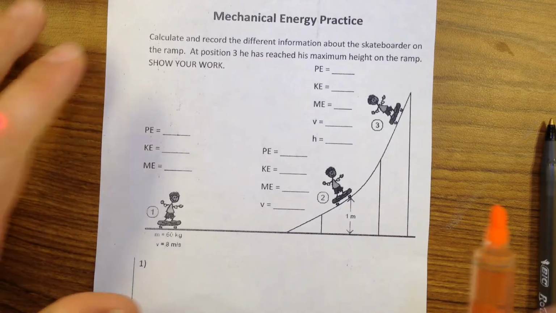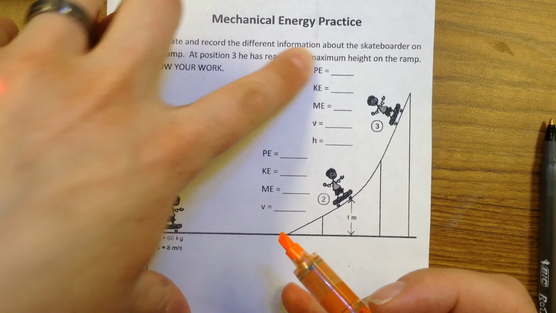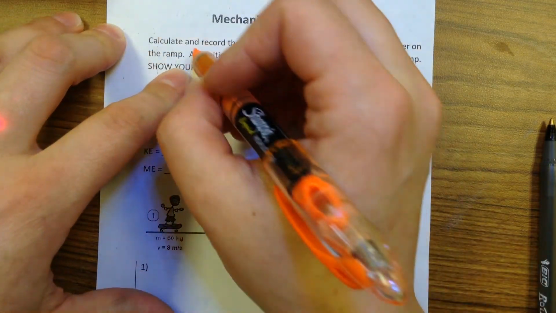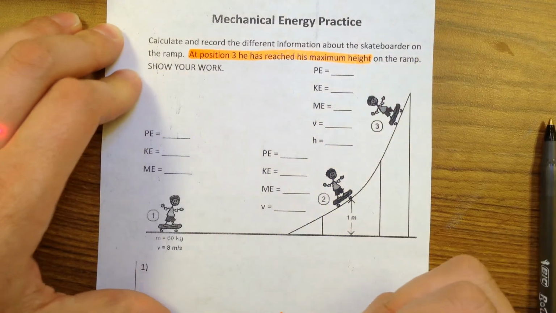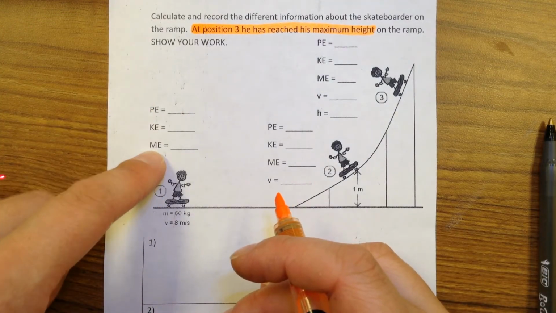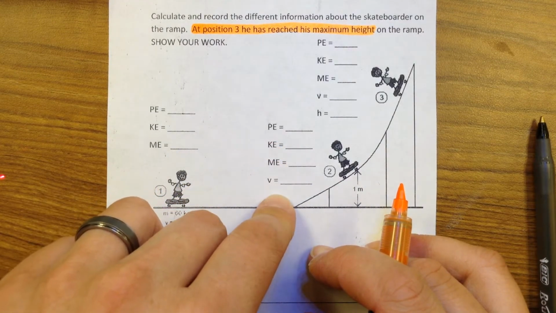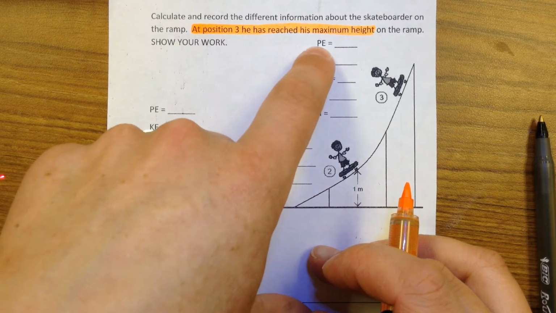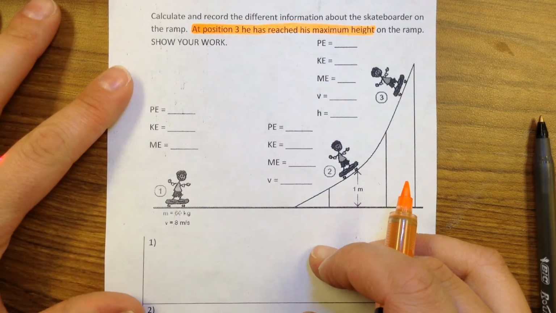I'm going to emphasize some very important vital information. We're going to calculate and record the different information about the skateboarder on the ramp. At position 3, he has reached his maximum height on the ramp. At position 1, we want to know the potential, kinetic, and mechanical energy. At position 2, the potential, kinetic, mechanical, and velocity. And at position 3, the potential, kinetic, mechanical, velocity, and the height.